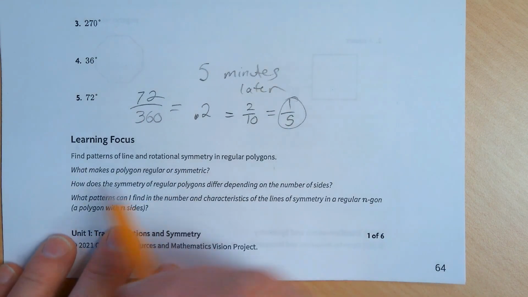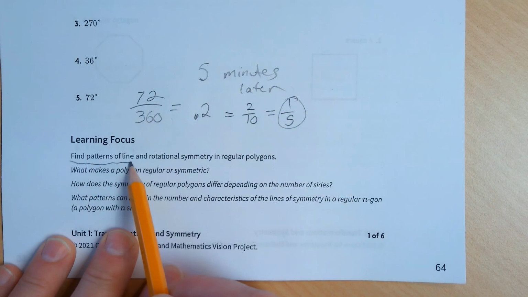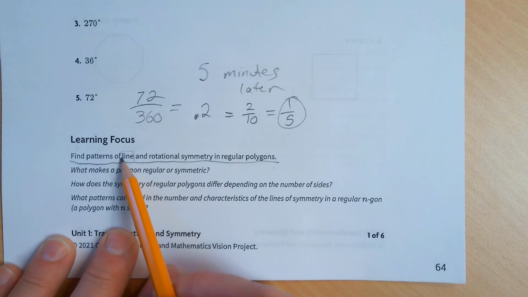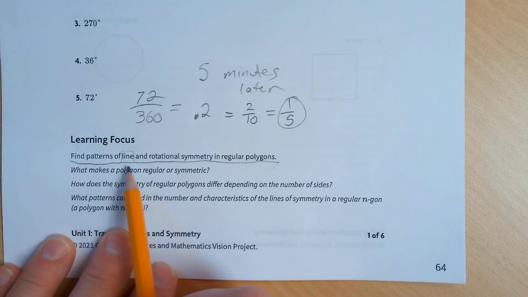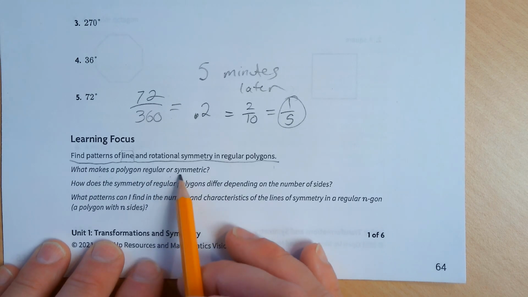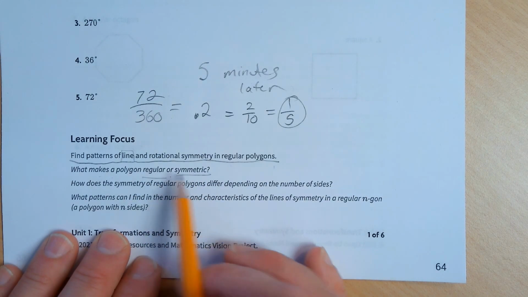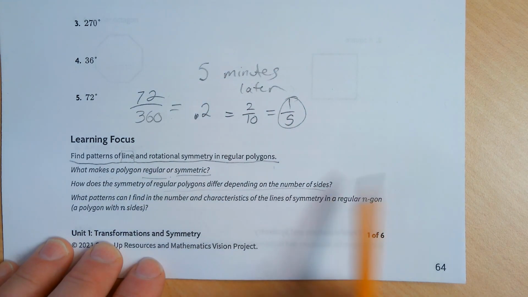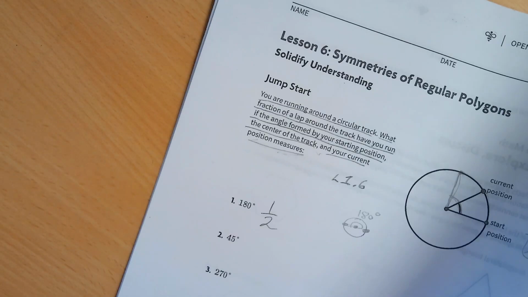What is our learning focus for today? Find patterns of line and rotational symmetry in regular polygons. That's funny they call it line symmetry instead of reflective symmetry. What makes a polygon regular or symmetric? How does the symmetry of regular polygons differ depending on the number of sides? You can read the last one.